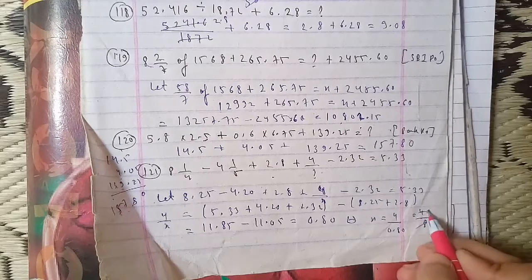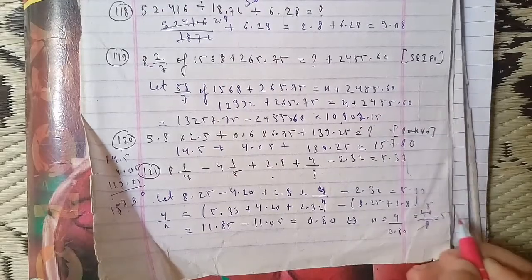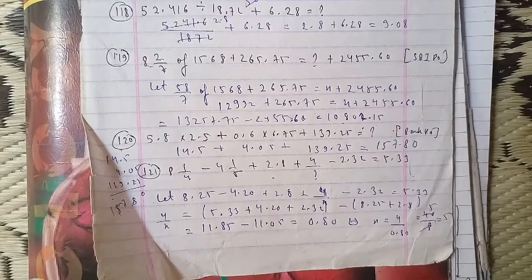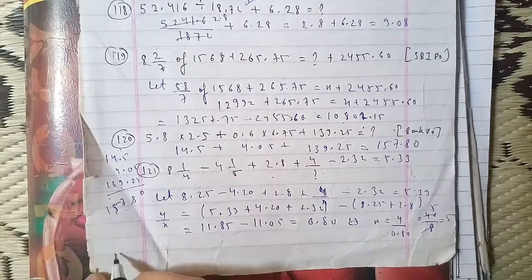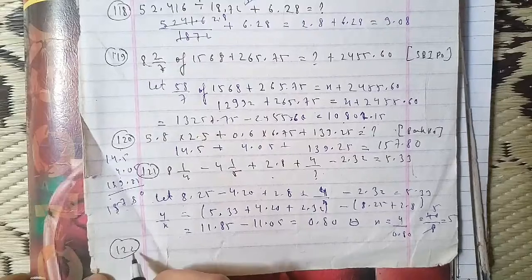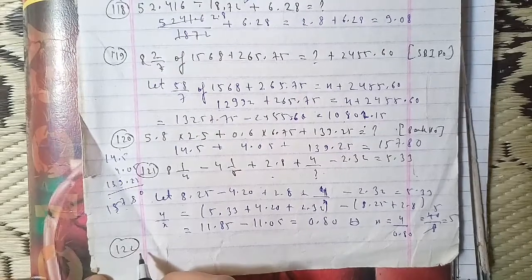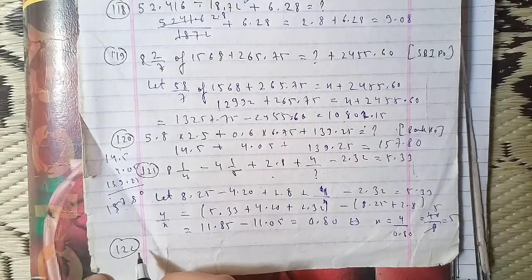Now we will go ahead with the next question, the 122nd question of the session. The question is the value of 0.008 into 0.01 into 0.0072, divided by 0.12 into 0.0004.